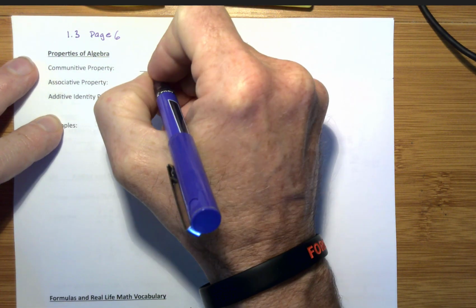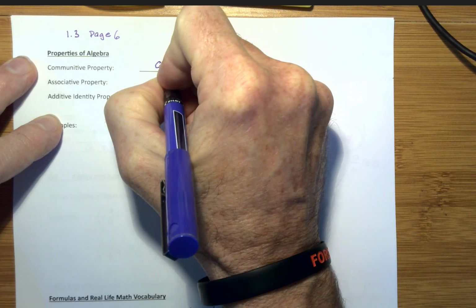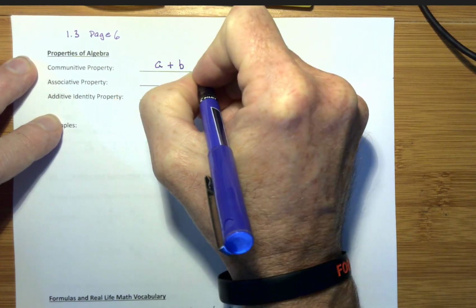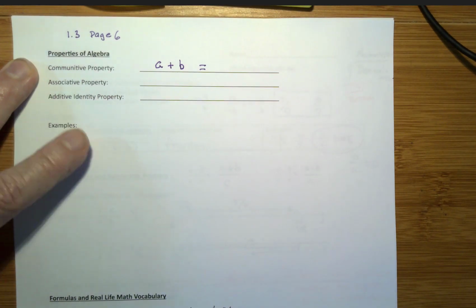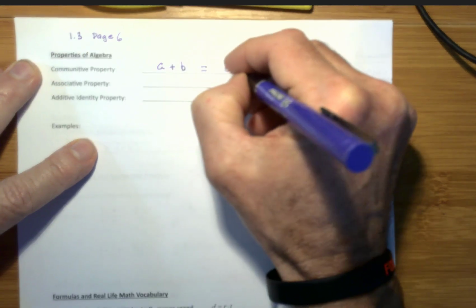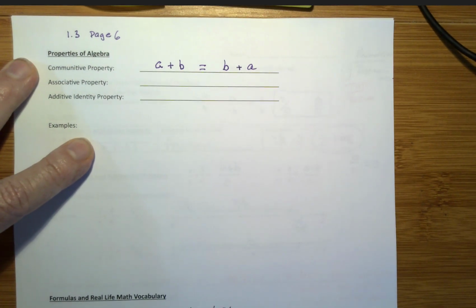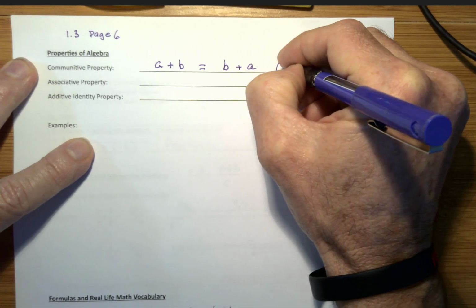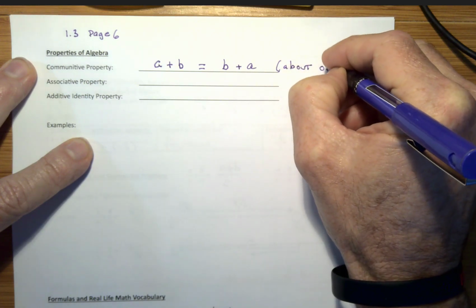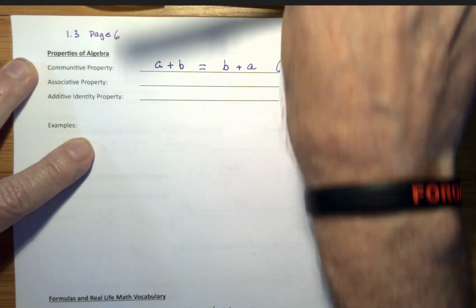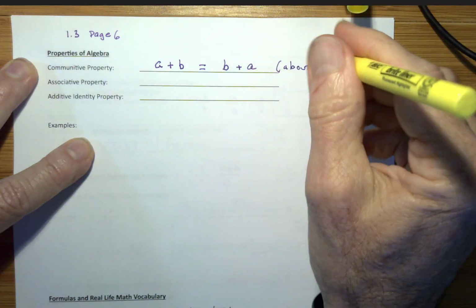Here's the first property. If you add a number, a plus b, to another number, add a to b, it turns out you get the same outcome if you take the second number and add it to a. So it doesn't matter what order we add these numbers in. So the commutative property is about order, the order of our numbers. So that's the key thought here. Order doesn't matter.